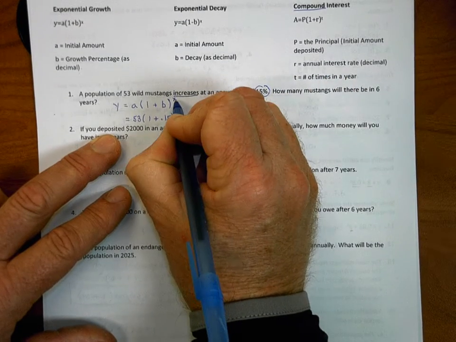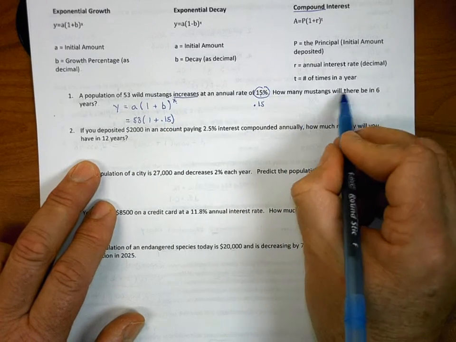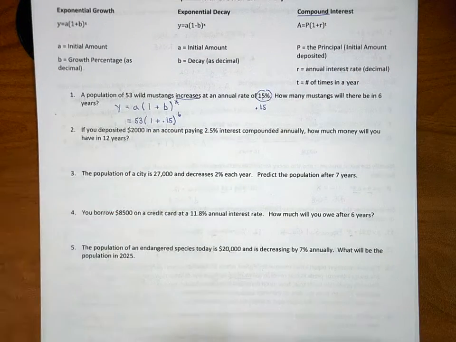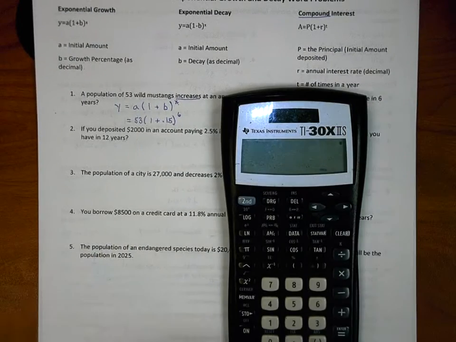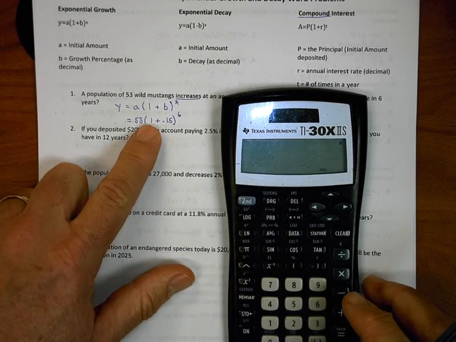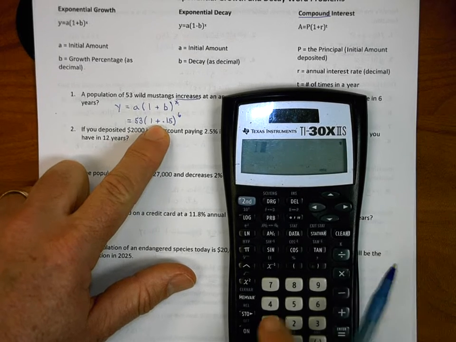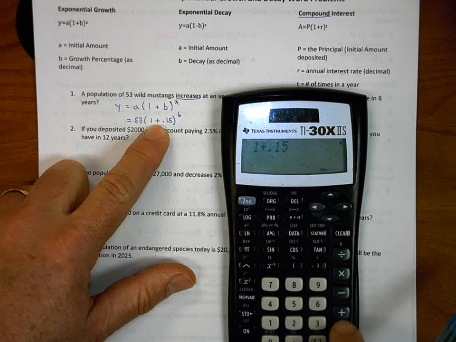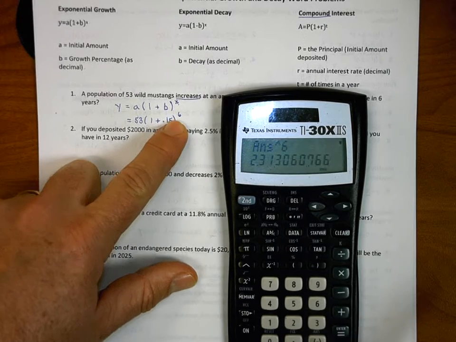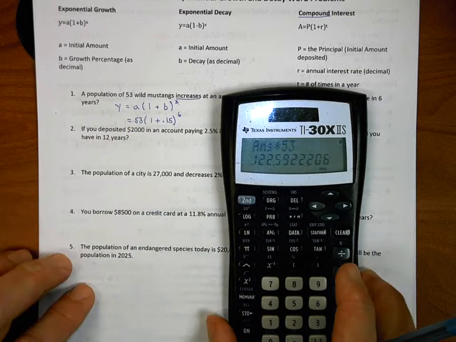And then your X variable is going to be the time period. So I want to know how many Mustangs will there be in 6 years, so my X value is going to be 6. Once I set up my function, now I'm just going to use my calculator and follow the order of operations to solve. So I have to do the parentheses first, 1 plus 0.15, then I raise that to the exponent of 6, and then I multiply that value by 53. And whatever that is, that turns out to be my answer.